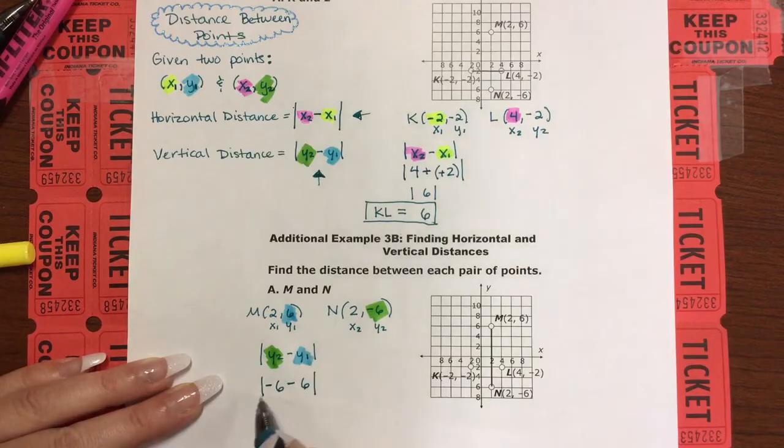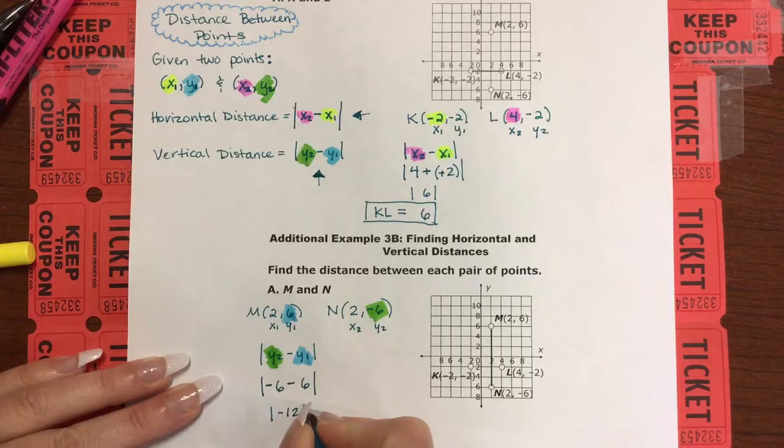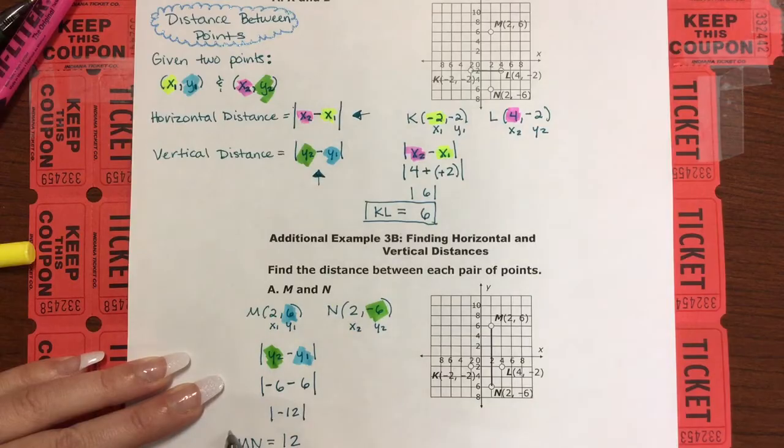So 6 plus 6 is 12. They're both negative, so it's going to be negative 12. And then the absolute value of negative 12, well, negative 12 units away from 0 is just 12 units, so the absolute value is a positive 12. So what that means is the distance from M to N equals 12.